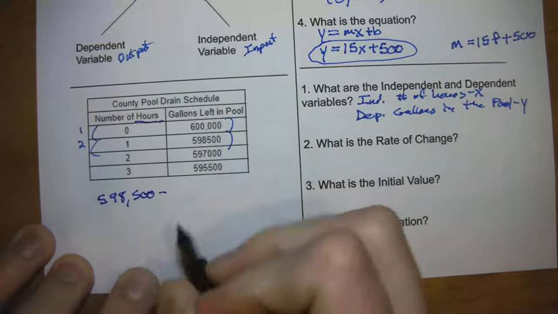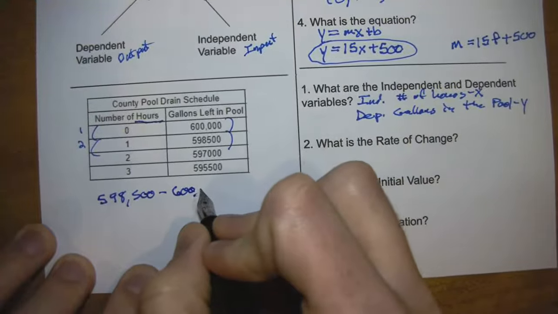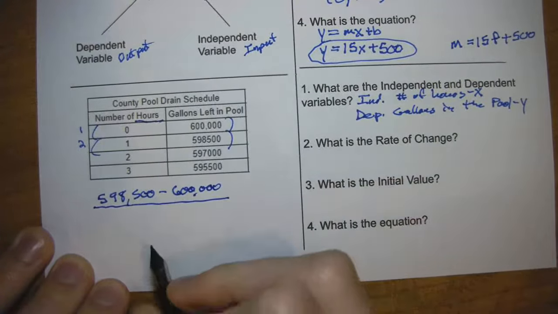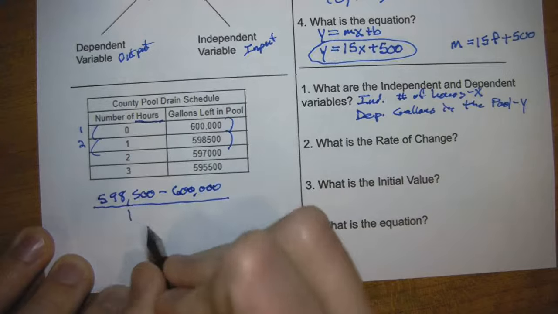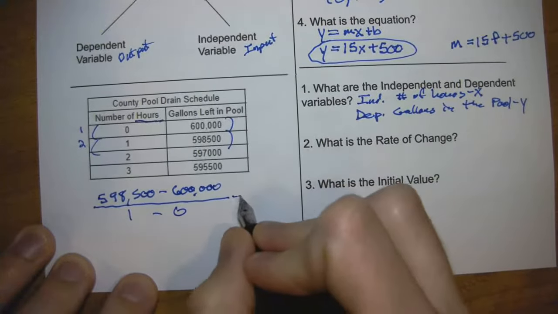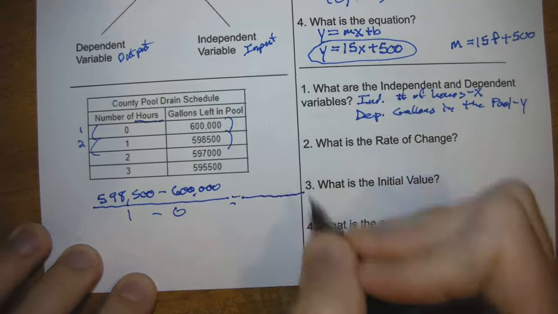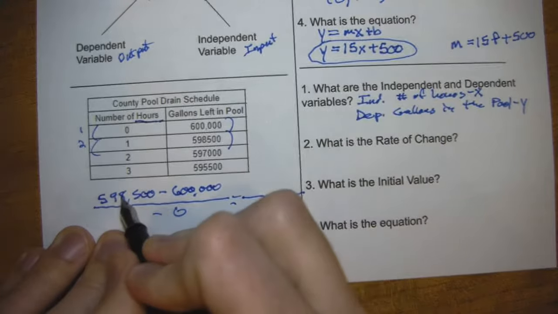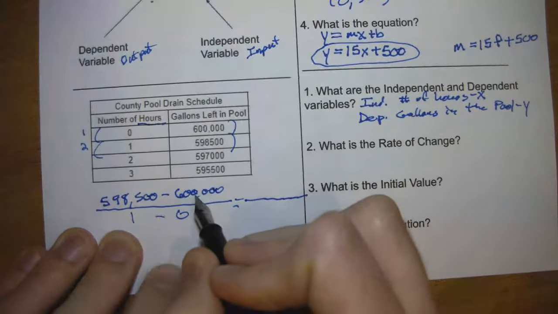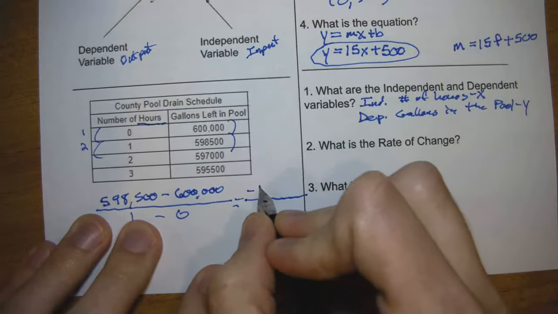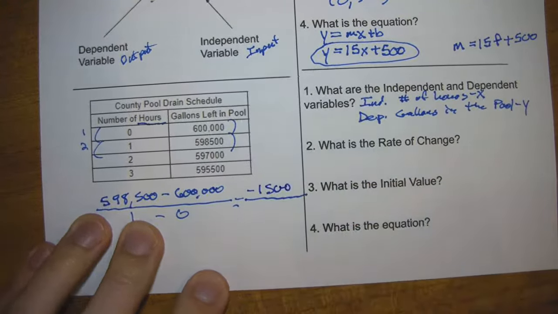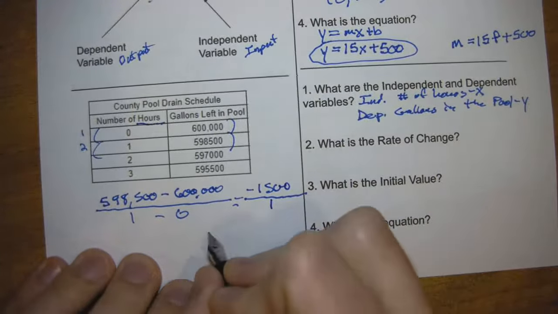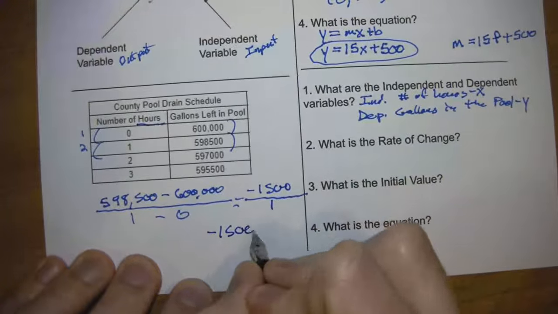598,500 gallons, subtract 600,000 gallons. My goodness, that's a lot. All over, let's see here, 1, subtract 0. Oh, goodness. Not sure if I left myself enough space there. Well, let's see. If we go up 1,500, it looks like we would get back there. So negative 1,500. And then 1 subtract 0, and there we are. So it looks like our rate of change is just a negative 1,500.